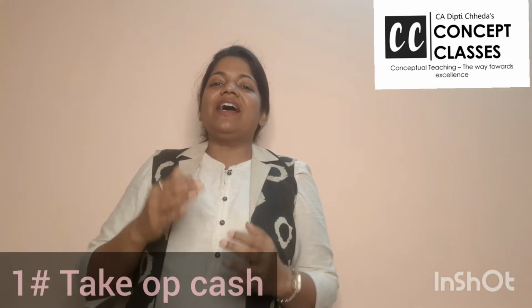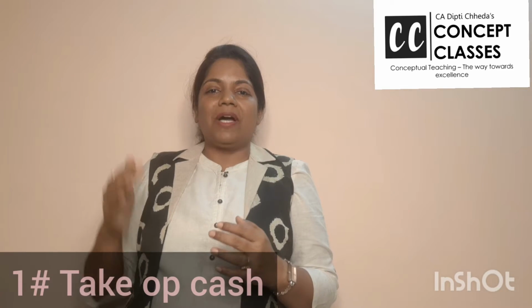Right. So the first common mistake in the piecemeal distribution, note it down please. When you start solving the problem, don't miss out taking the opening balance. If you start distributing the money to the partners, whatever is realized you start paying, and if you miss out taking the opening balance, the whole 2-page problem goes wrong.